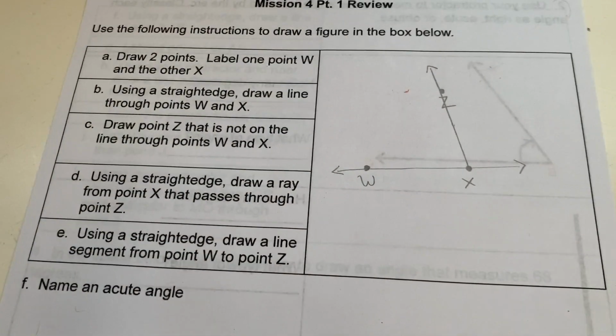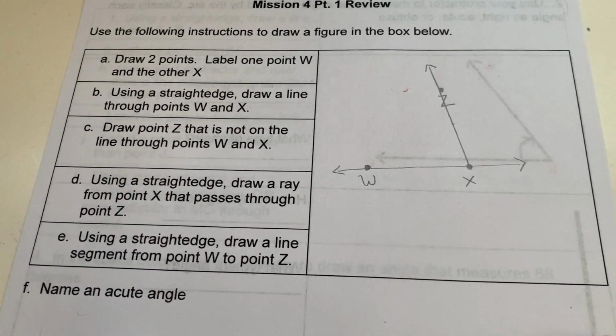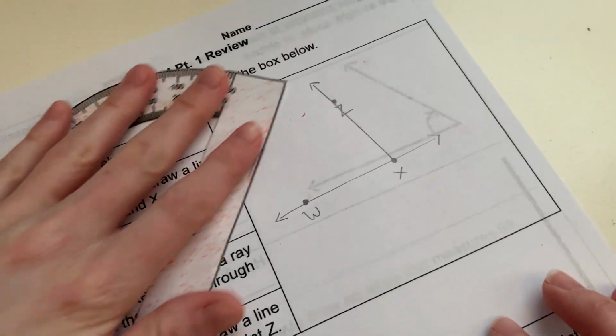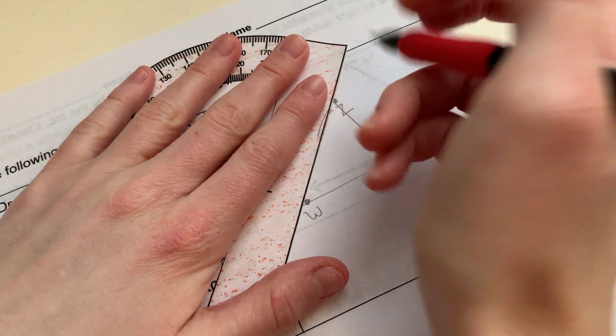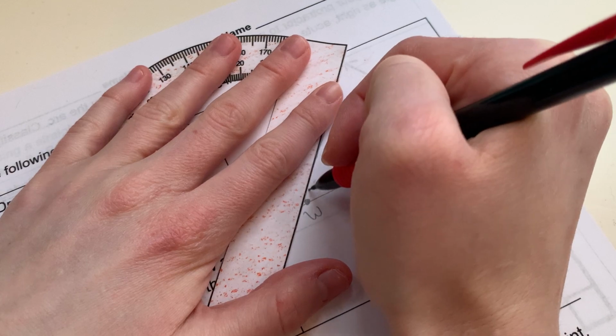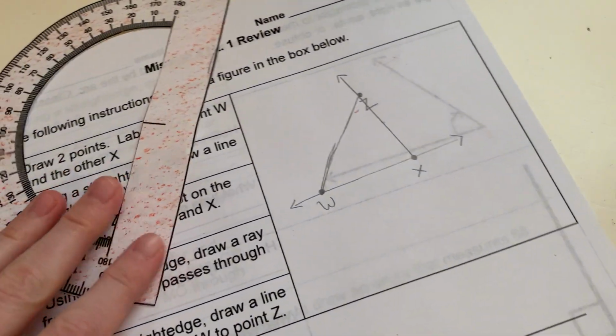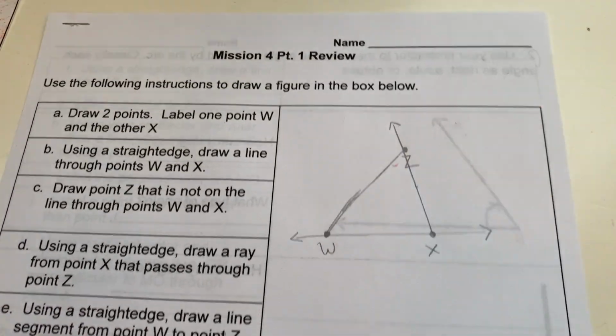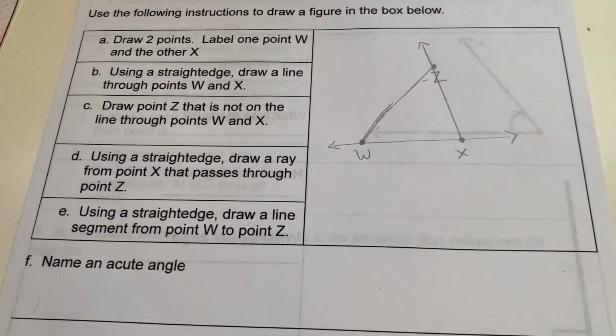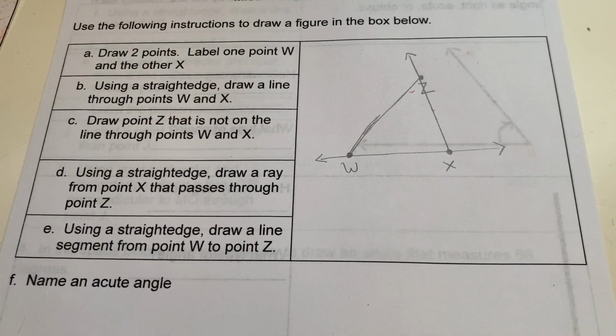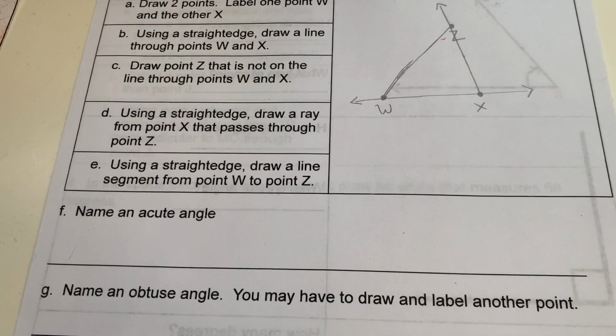All right, E, using a straight edge, draw a line segment from point W to point Z. Go ahead and do that on your own. All right, so I'm drawing a line segment from point W to point Z. So I'm gonna line it up. Now your line segment should just be a segment from W to Z. All right, yours might not look exactly like mine, but if you have the proper elements, then you're good.